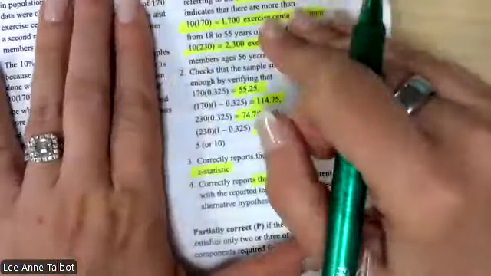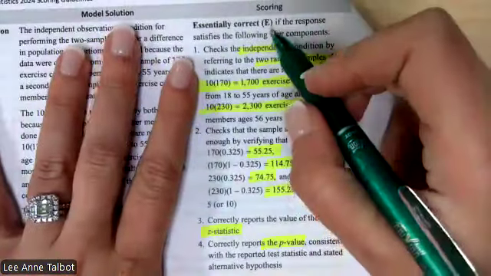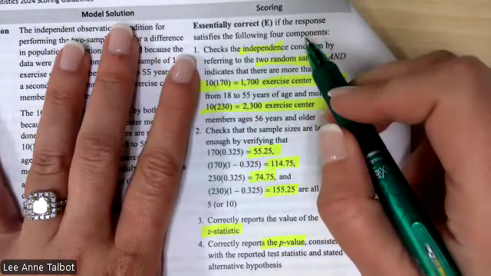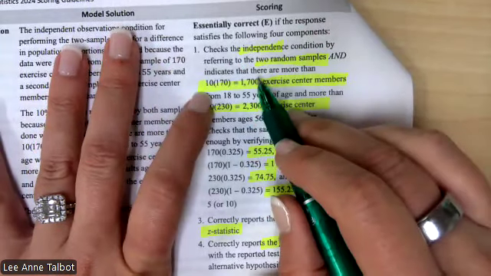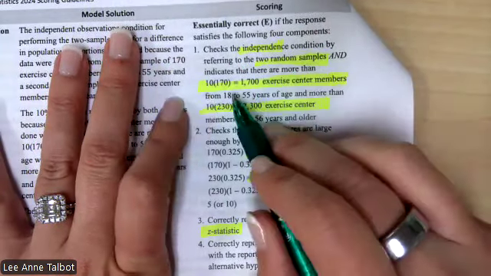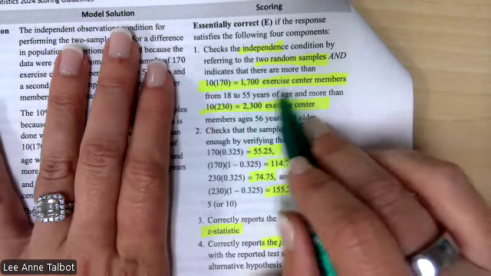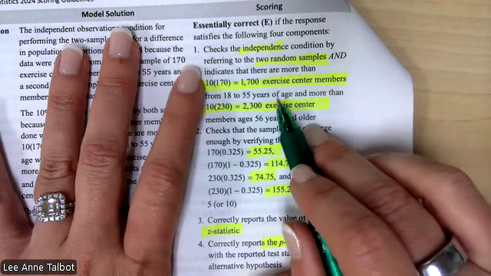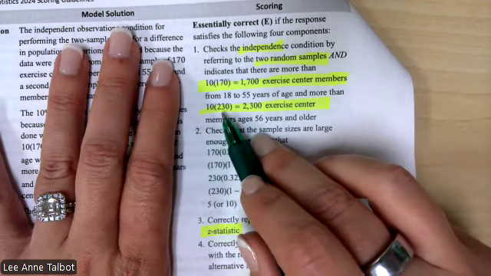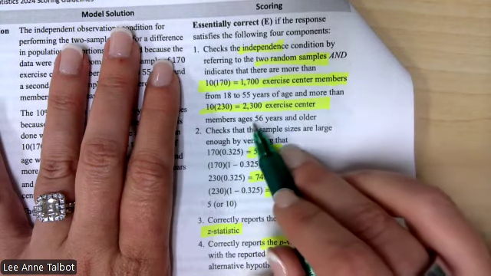Next section. Not next problem, next section. You get an E if you have the following four components. Check the independence condition by saying it's random and 10 times 170 equals 1,700 exercise members from 18 to 55, and 10 times 230 is 2,300 exercise members age 56 and older.